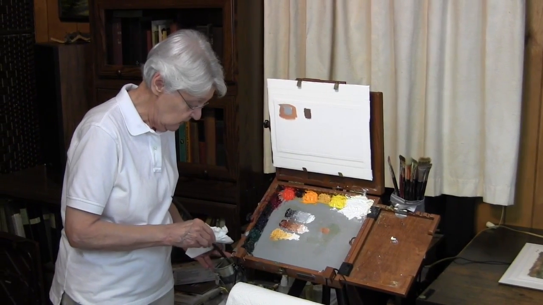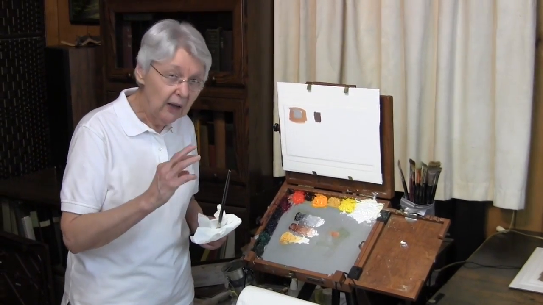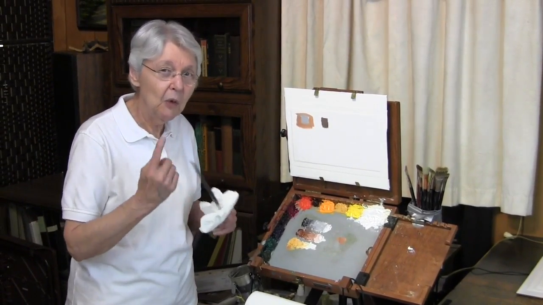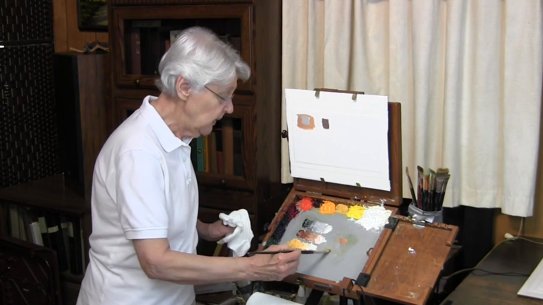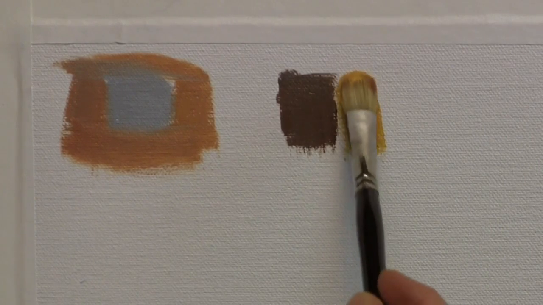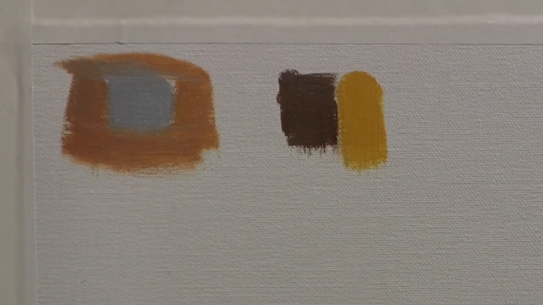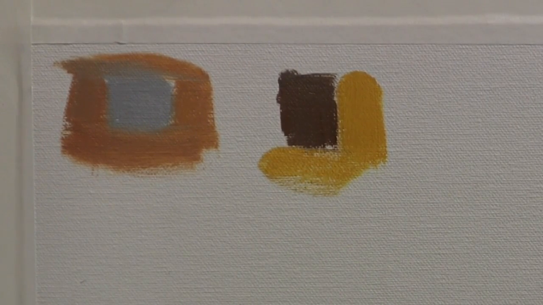Now, let's do another experiment. We know that purple and yellow are complements of each other. That means that one will emphasize the other. So let's just take yellow ochre light by itself without adding any color to it and surround this mixture with yellow ochre light, and you can see how then it begins to turn purple.